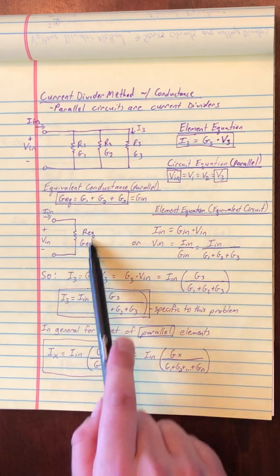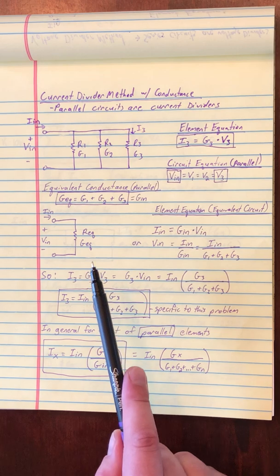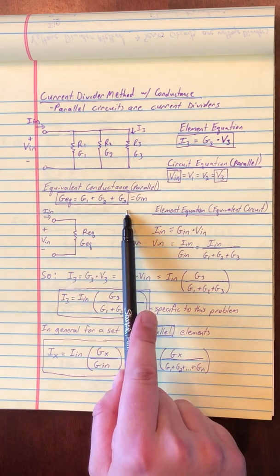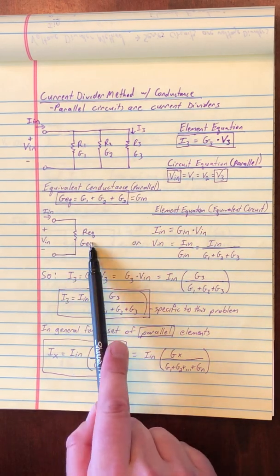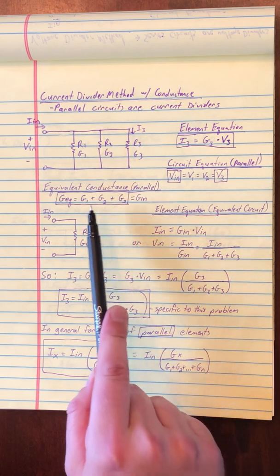So we're going to find again an equivalent circuit. In this case, we're looking at the conductances. And so in parallel, the conductances add. So Gin here, or Geq, is going to be equal to the sum of the 3 conductances.